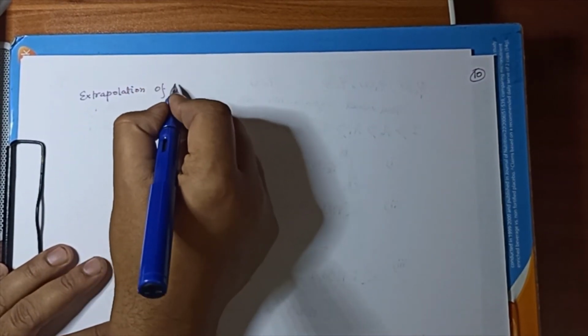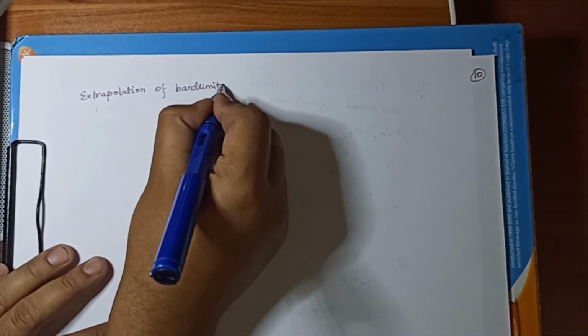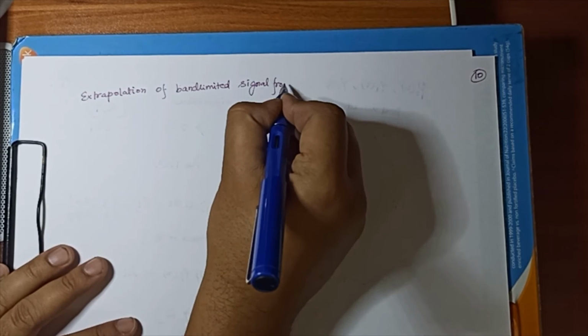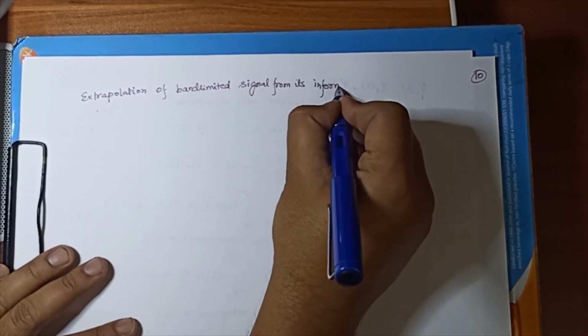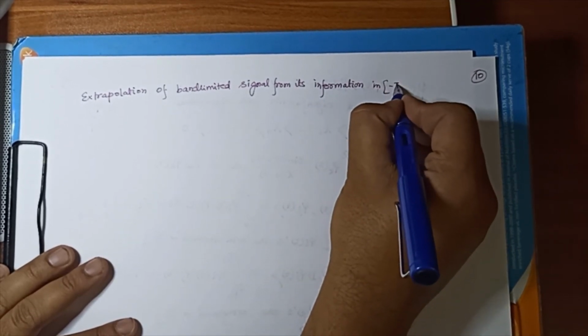Approximation is a similar kind of question. So, extrapolation of a band limited signal from its information in a particular time window, say the time window minus T/2 to T/2.